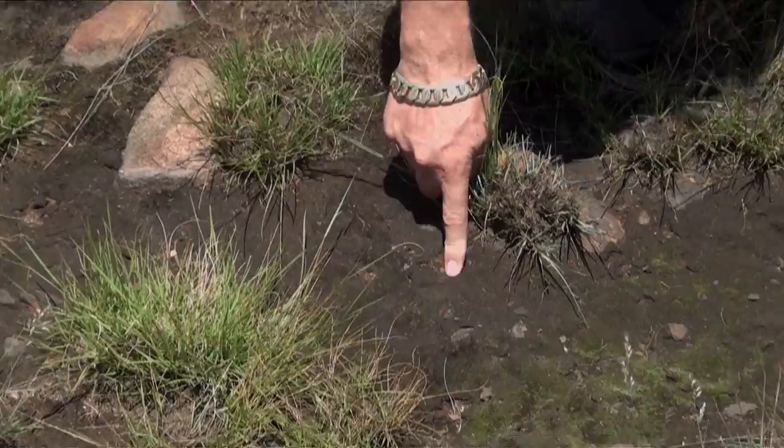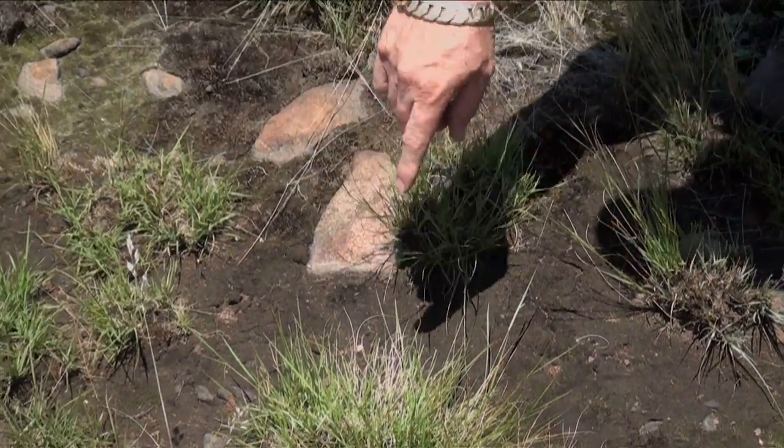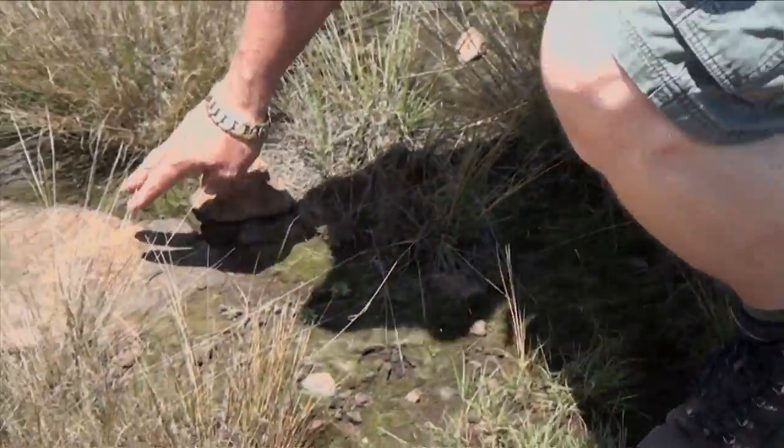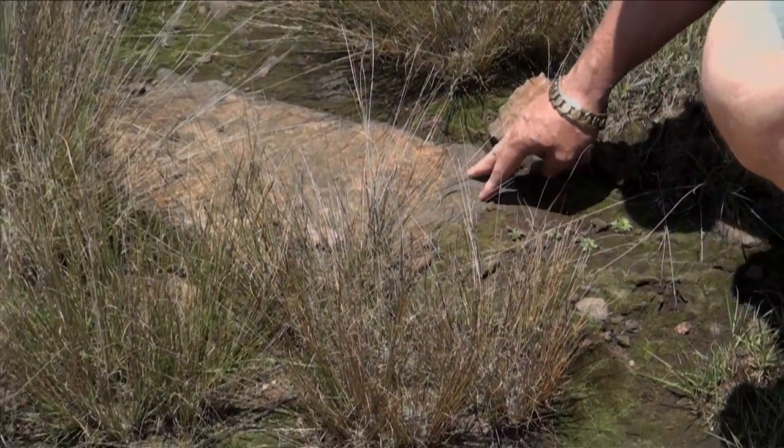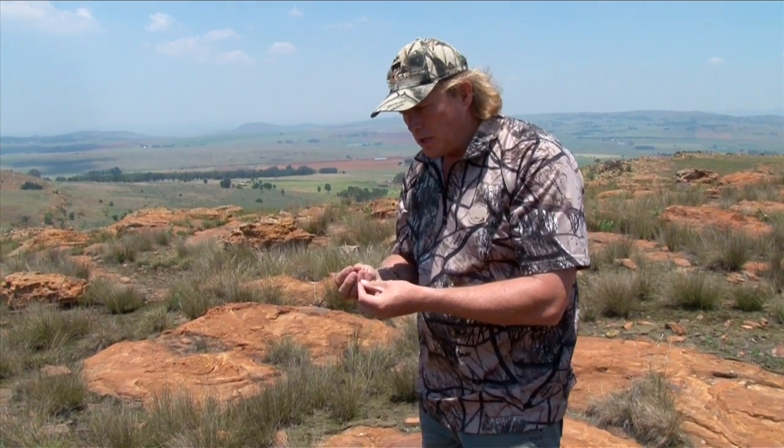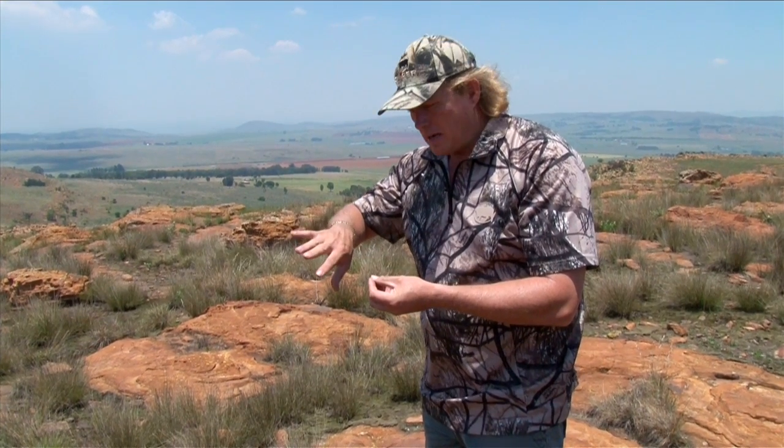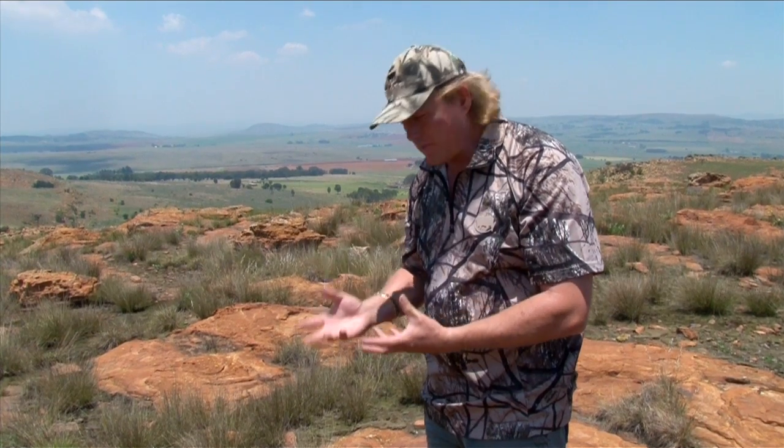Now look at the shallowness here. The rock level here is in less than an inch of soil. And that constitutes a problem. It doesn't create enough nutrients. It doesn't create enough soil. And because there's not enough covering, the decomposition does not recreate organic material, so that you have a grass that you can do something with.